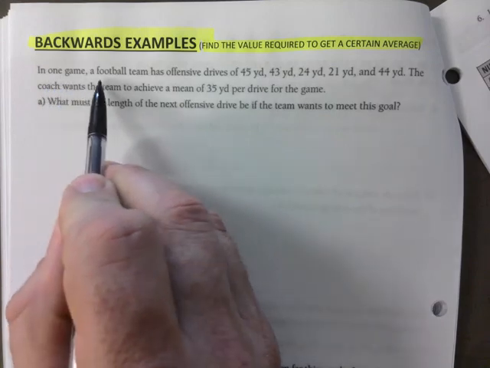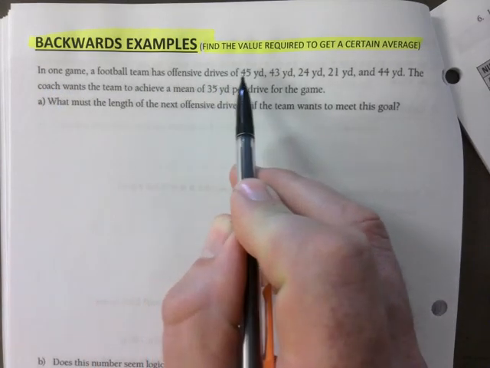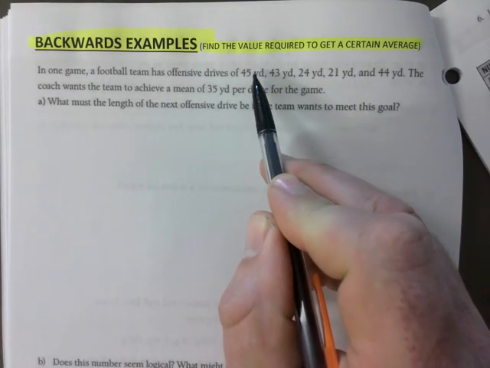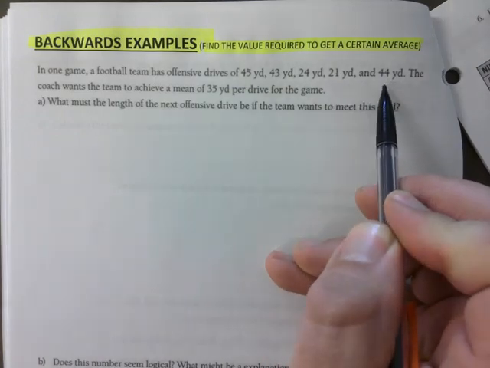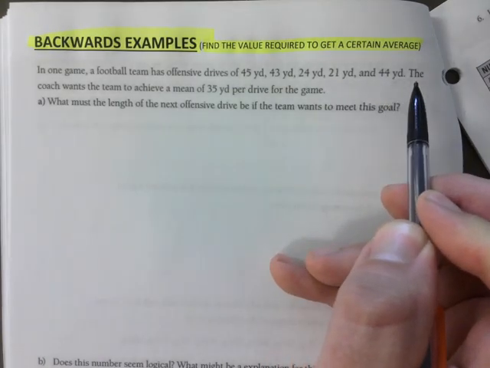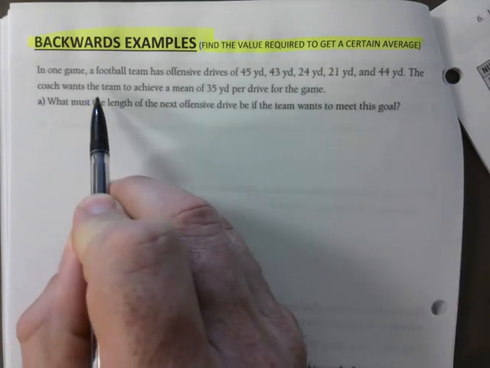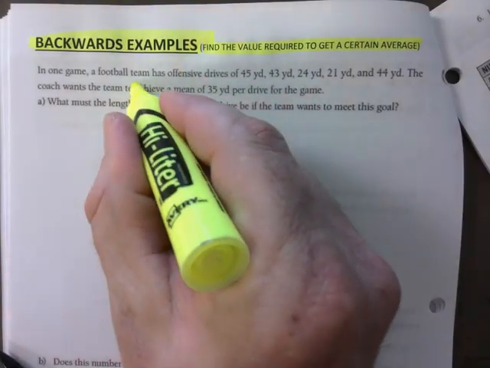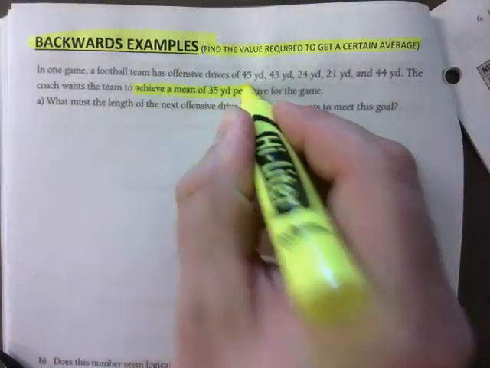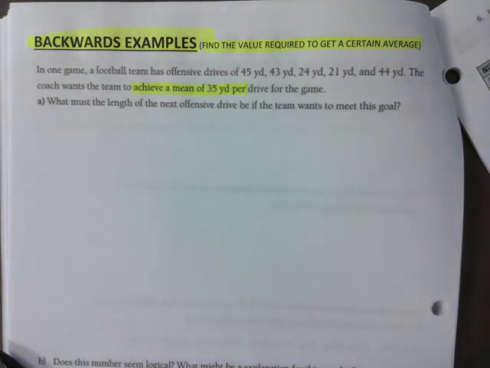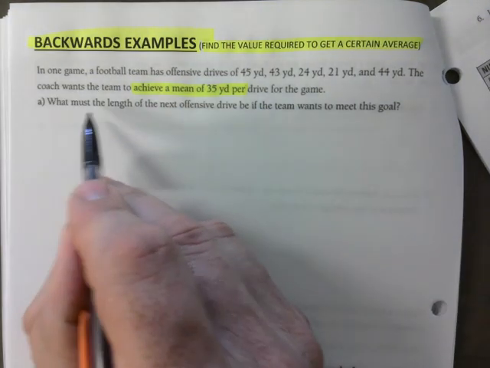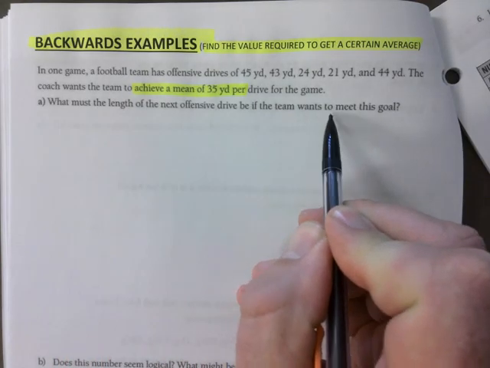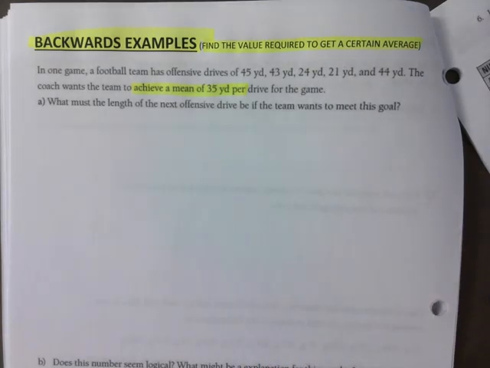So let's read. In one game, a football team has offensive drives of 45, 43, and so forth. So how many drives? 1, 2, 3, 4, 5. 5 we've collected. So here's the kicker. The coach wants the team to achieve a mean of 35. We want to achieve a mean of 35 yards per drive. What must the length of the next offensive drive be if the team wants to meet this goal? It's on page 23.